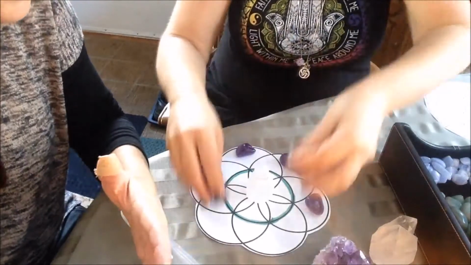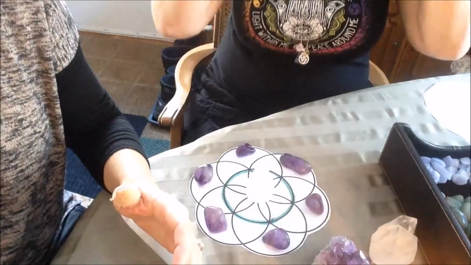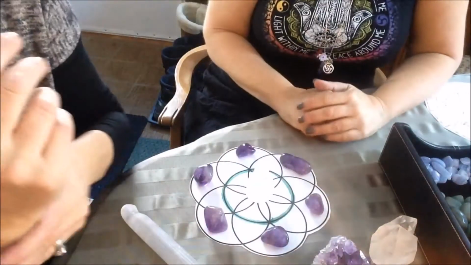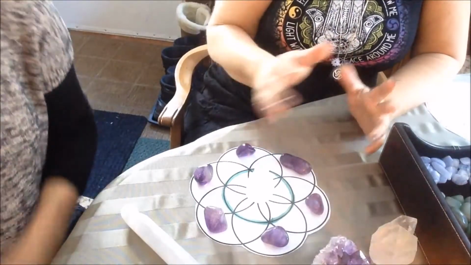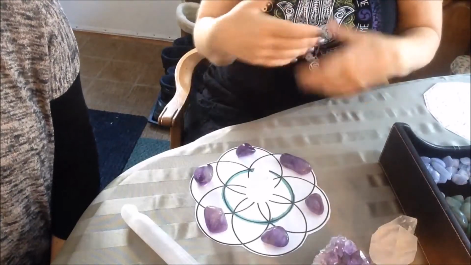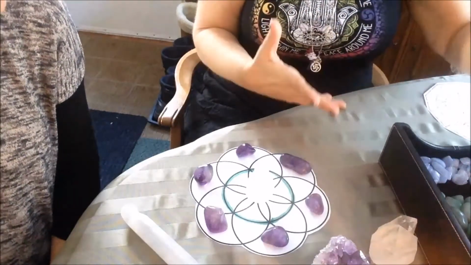Sorry, I was just going to say, how important is it to set your intentions before you do your grid, or do you need to do that afterwards? I do it after, once I start activating my crystals. Okay, perfect. Right now I'm just kind of playing around, whatever feels good, whatever your intuition guides you.